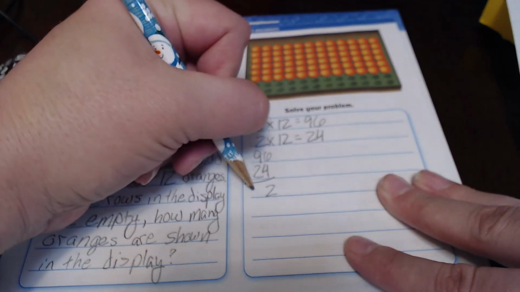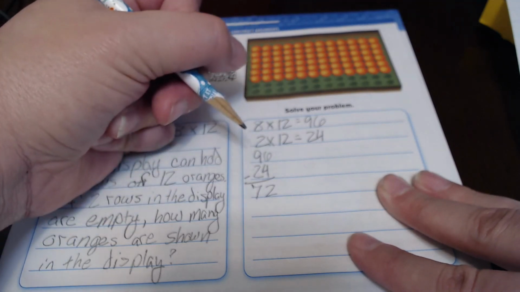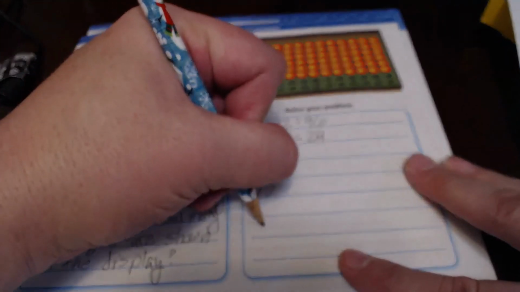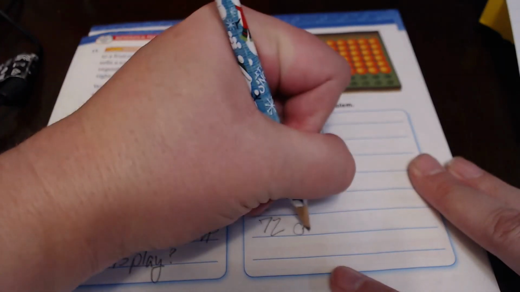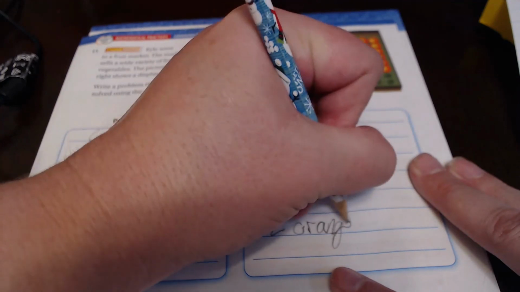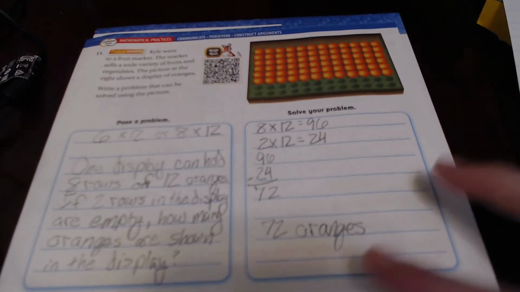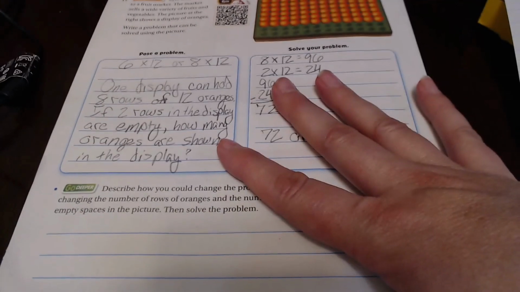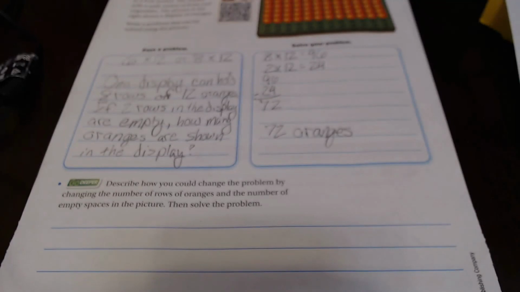So, how many oranges are on display? 72 oranges. How we doing? Okay, last one on this page. I hope you're hanging tight. Here we go. Describe how you could change the problem by changing the number of rows of oranges and the number of empty spaces in the picture. Then solve the problem.